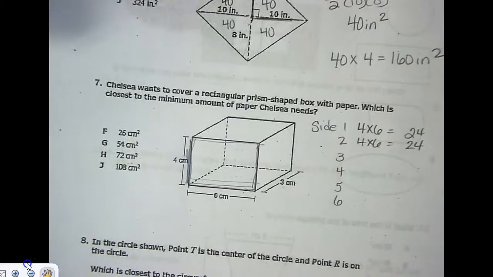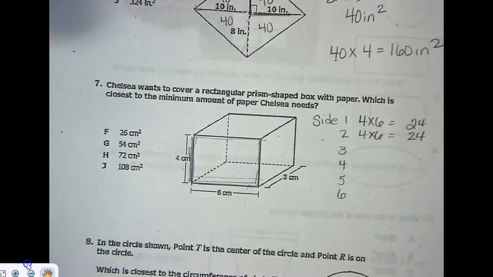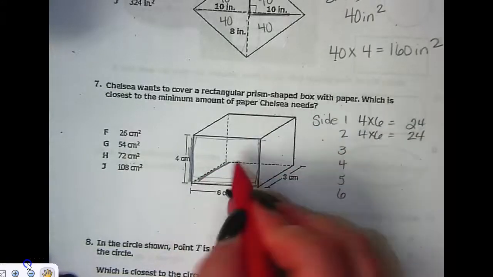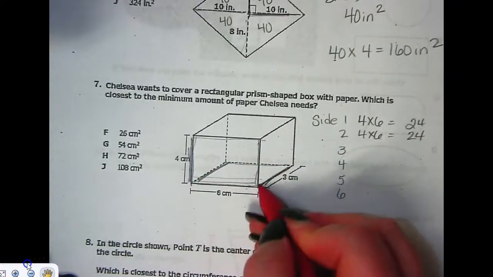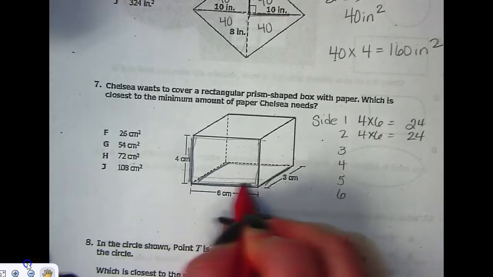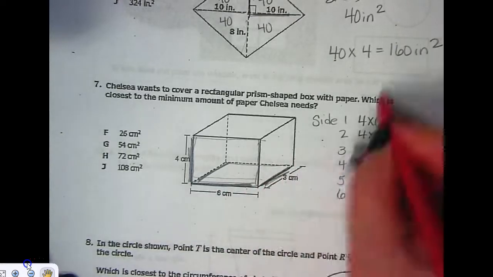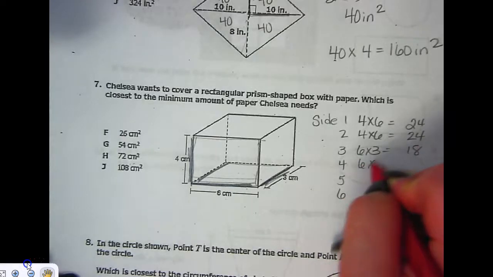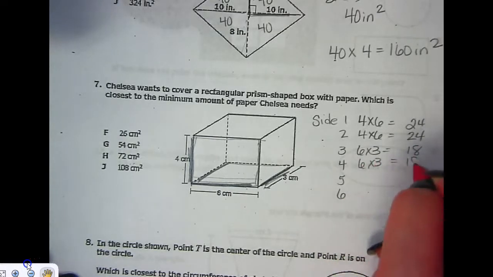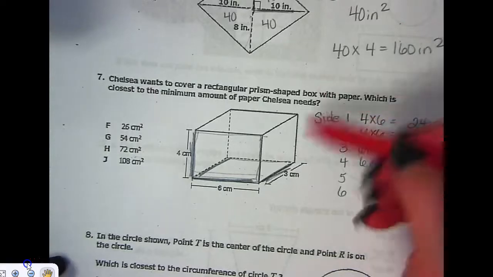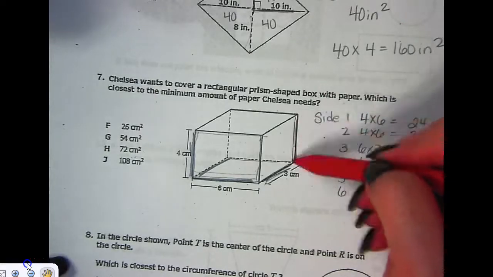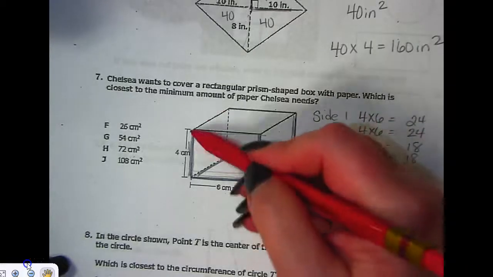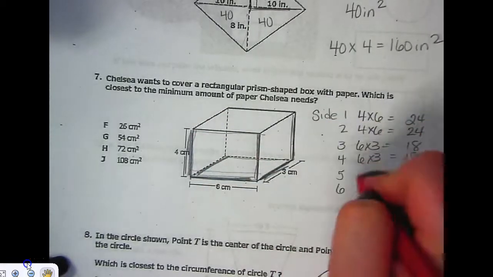Now where? Left side, right side, bottom. So the bottom. The bottom and the top will be 6 times 3. 6 times 3, and you get 18. Now what? 4 times 3. So let's do this side over here. This height is the same as this, so 4 times 3.